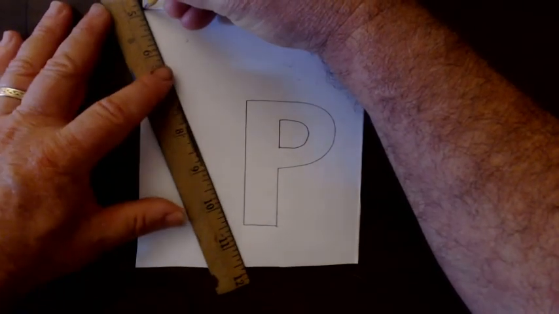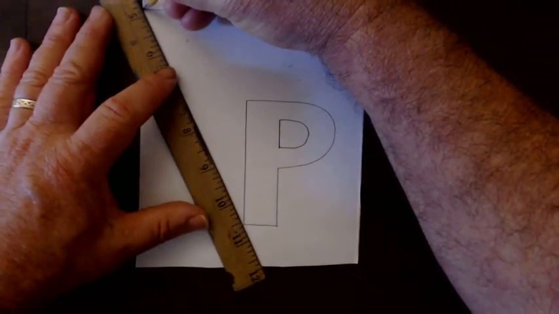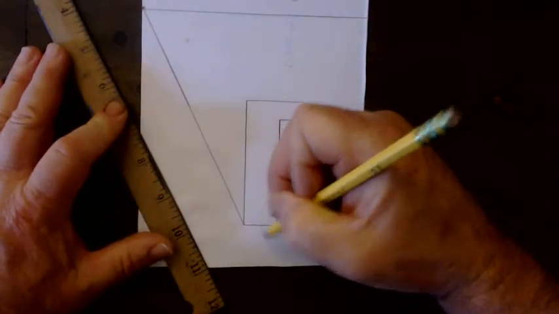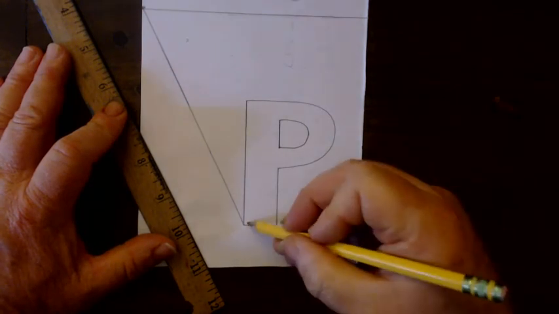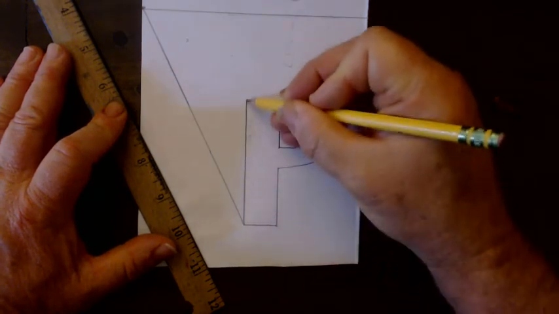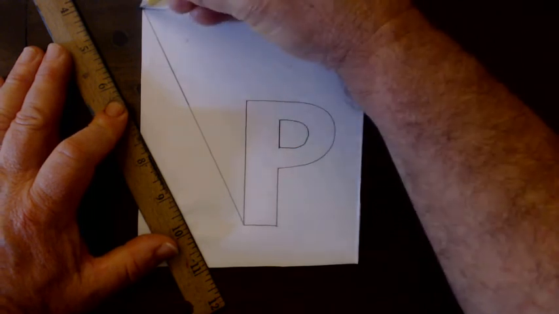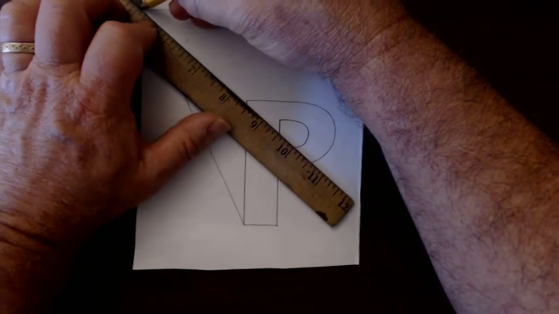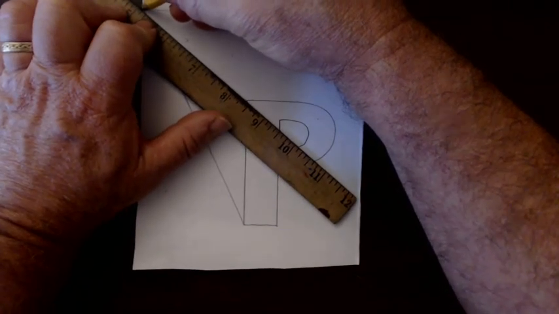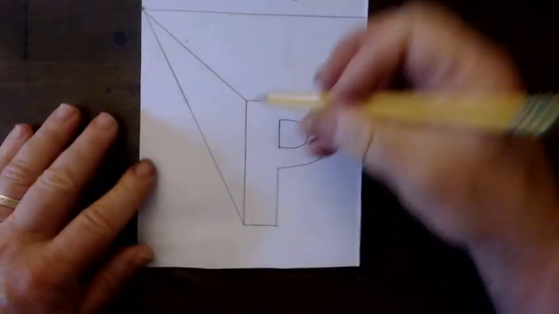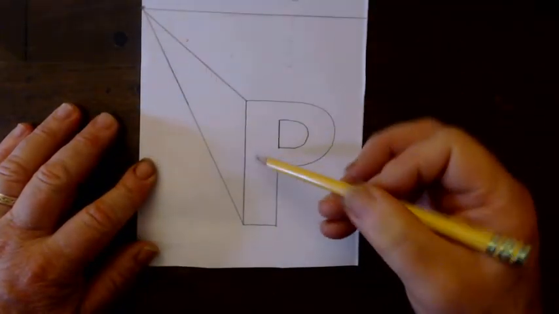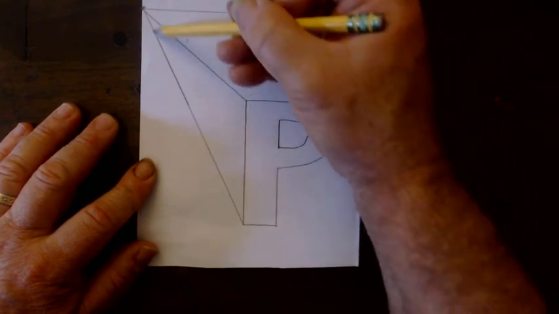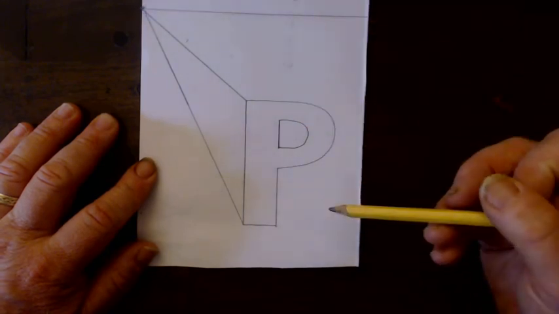All right, to make this three-dimensional, I need to place my pencil on the vanishing point, my straight edge on the pencil, and I'm going to pivot my straight edge until it touches that bottom corner of the P, and I will connect my vanishing point to the bottom corner. I'm then going to repeat for the other end of that line. Place my pencil on the vanishing point, ruler on the pencil, pivot till I touch that upper corner, and connect. This triangle is now the wall of the P, the side wall, and it's going back and back and back all the way to the horizon line as far as a person could see.